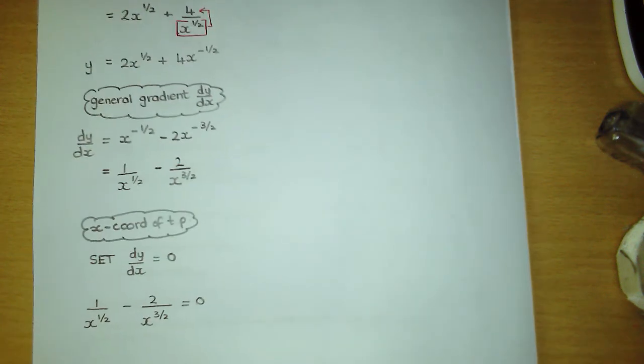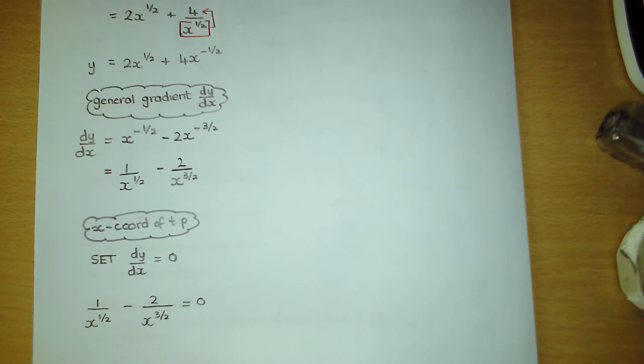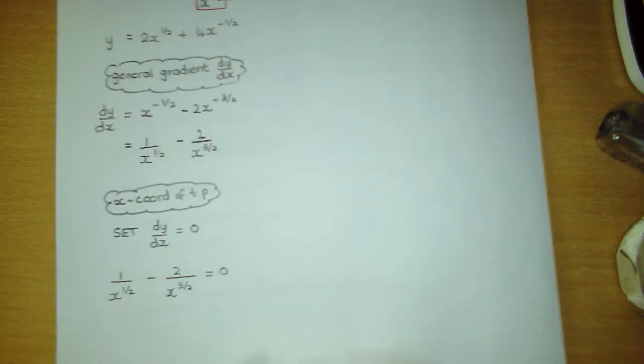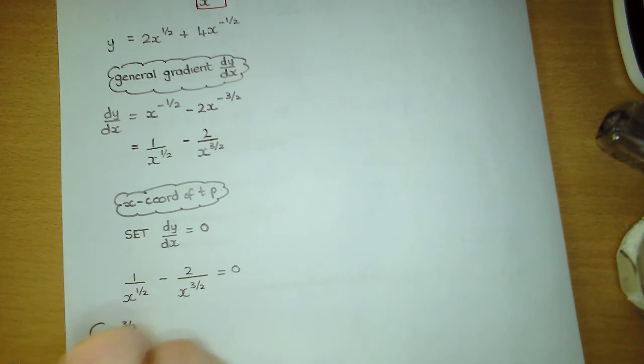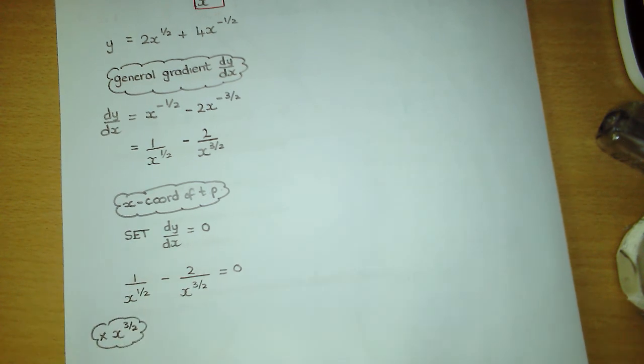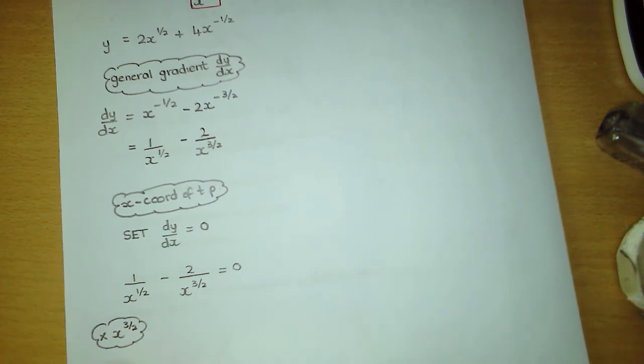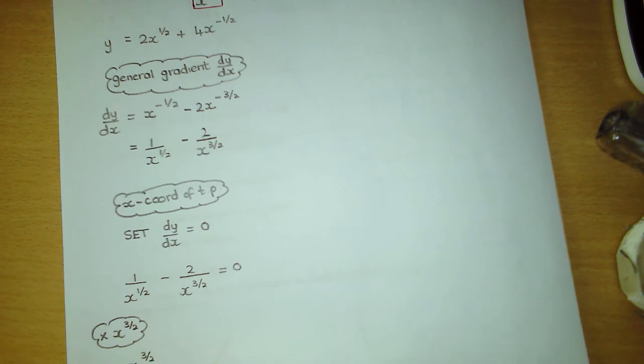Now, really complicated looking equation, but what I'm going to do is multiply through by the indice with a higher power. 3 over 2 is bigger than a half, so I'm going to multiply through by x to the power 3 over 2. So we're going to get x to the power 3 over 2 divided by x to the power of a half.